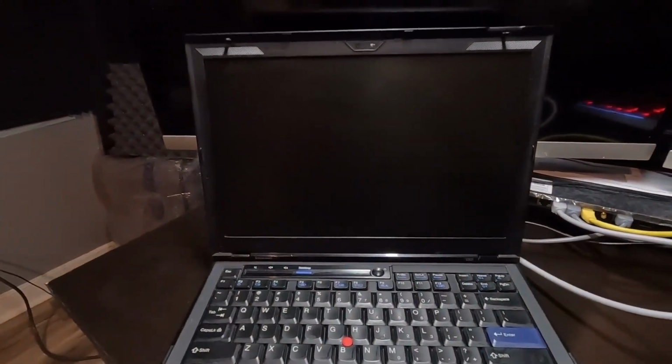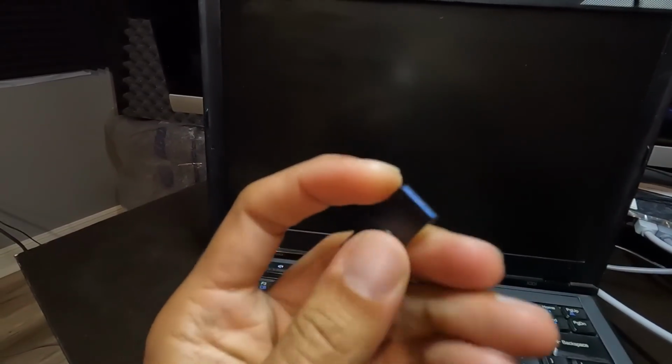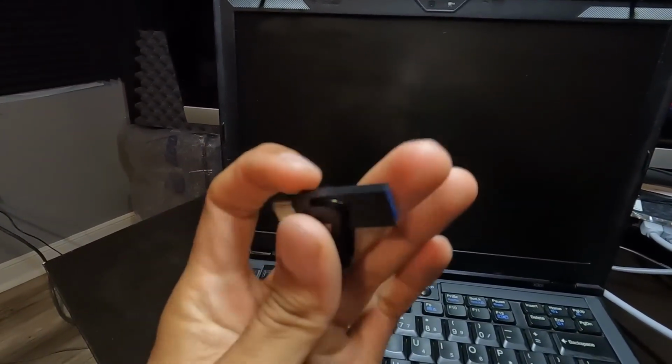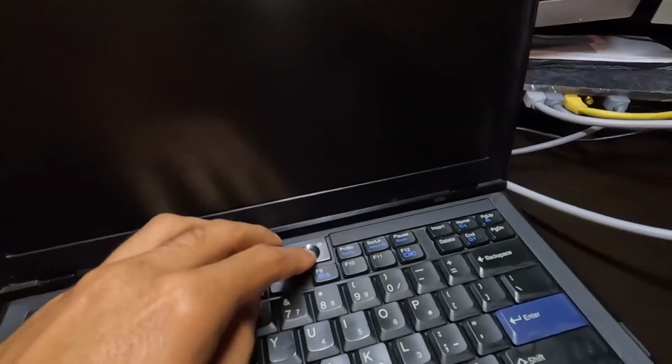All right, hopefully there's enough lighting for this to look good. As you can see, I've got an old ThinkPad here, an X301. Look at that Windows Vista sticker. This is an old laptop, but a perfect candidate for running Tails OS. I've got my Tails OS flash drive here, which has both USB and USB-C, but we're going to be using USB because this old girl doesn't know anything about USB-C. So we're going to put our USB drive in and power her on.